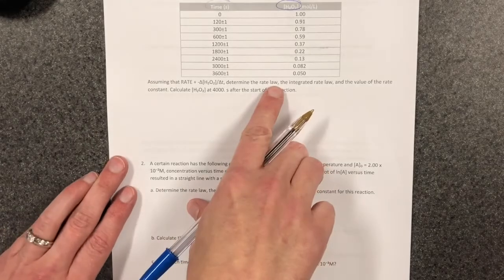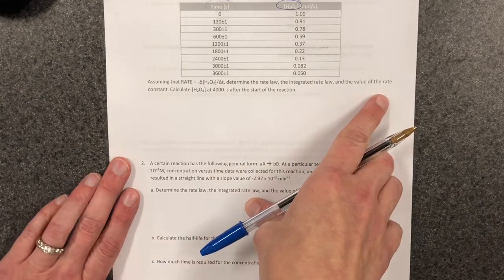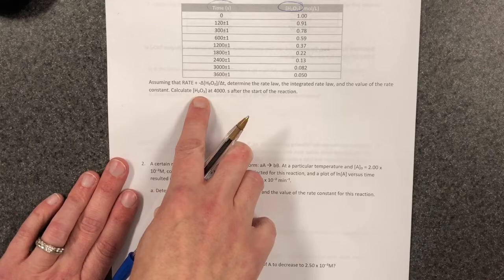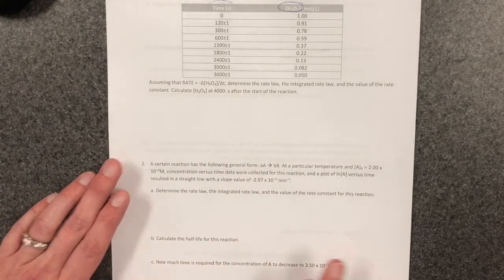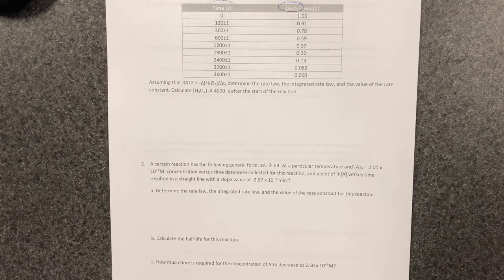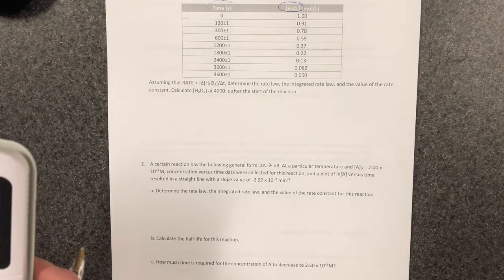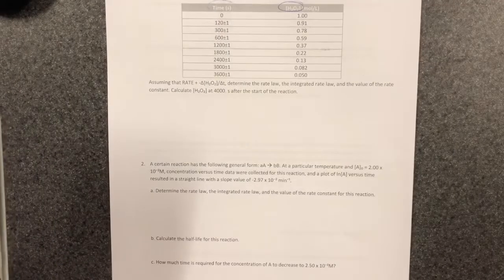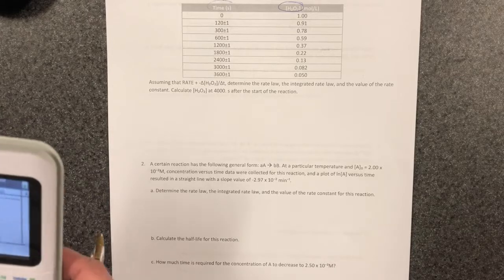It says to determine the rate law, the integrated rate law, and the value of the rate constant. Then calculate the concentration of hydrogen peroxide at 4,000 seconds after the start of the reaction. So there's kind of a lot going on here. The first thing is that if we are given time versus concentration data, we're going to need to use our graphing calculators. So I'm clearing mine out right now. All of your lists need to be clear when you start.